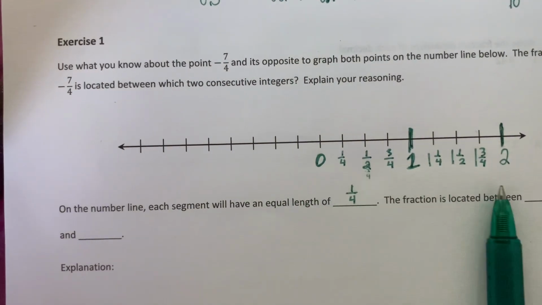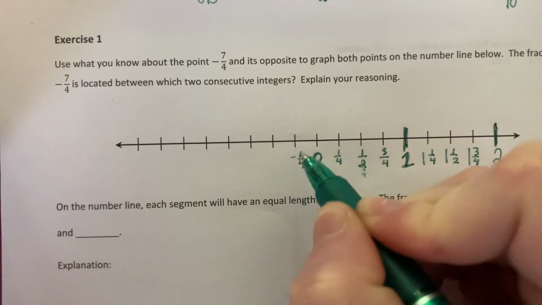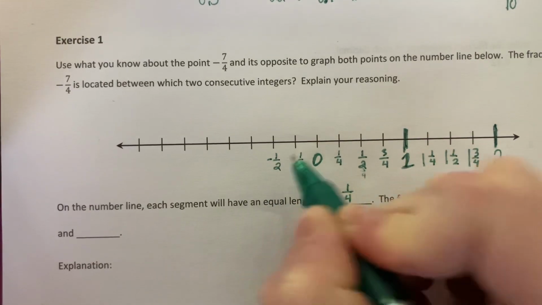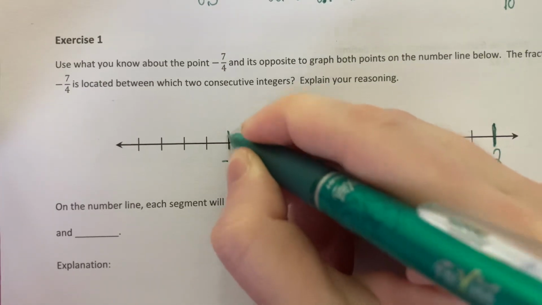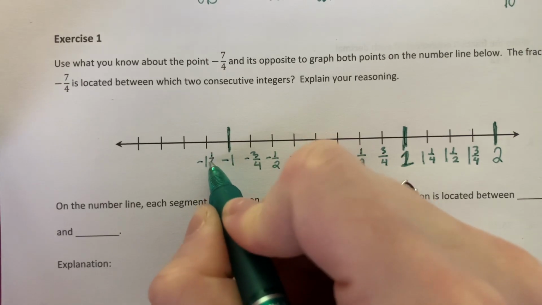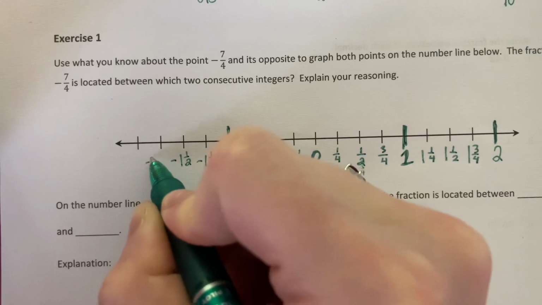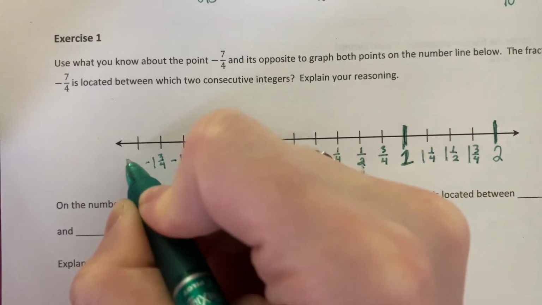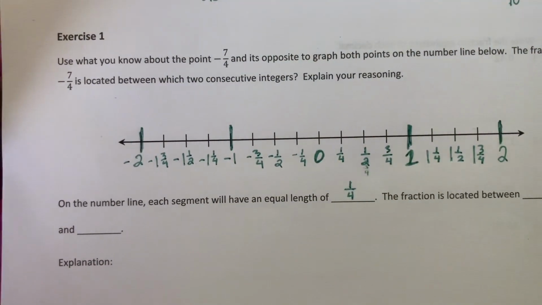Well, now that we have the positive side, let's do the same thing on the negative. So we would have -1/4, -1/2, -3/4, -1, that would be a benchmark number, -1 1/4, -1 1/2, -1 3/4, and -2. And that's a benchmark number, so I made it a little bit bigger.